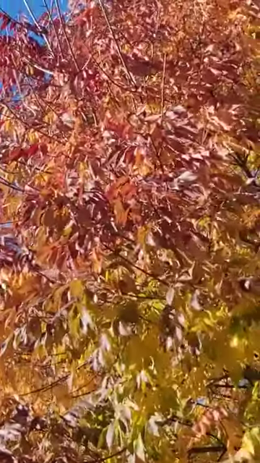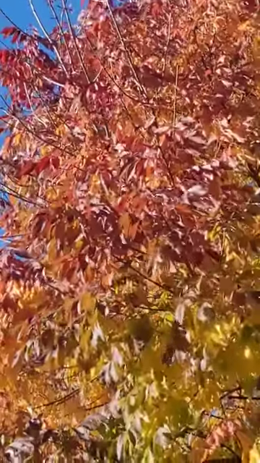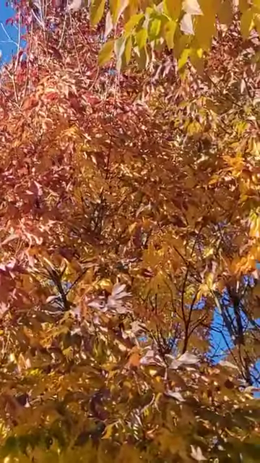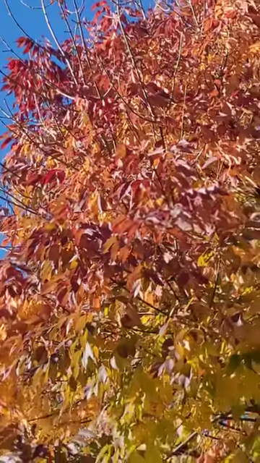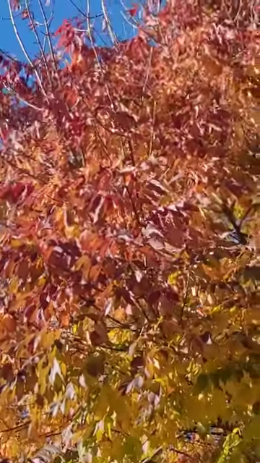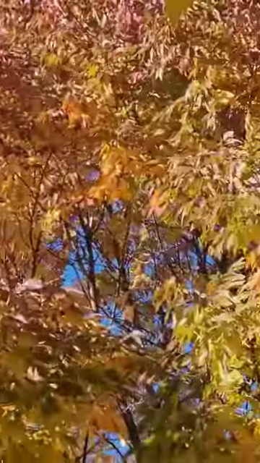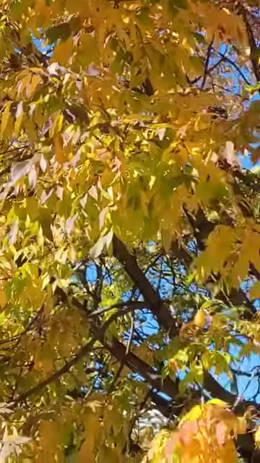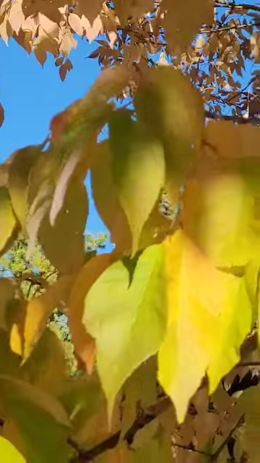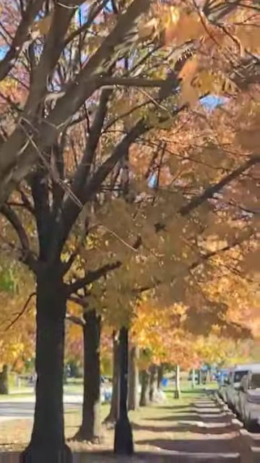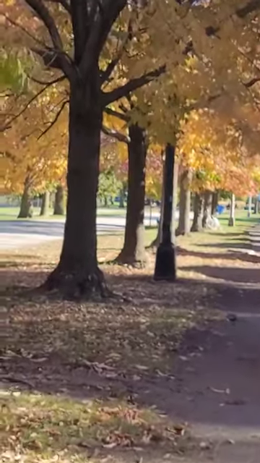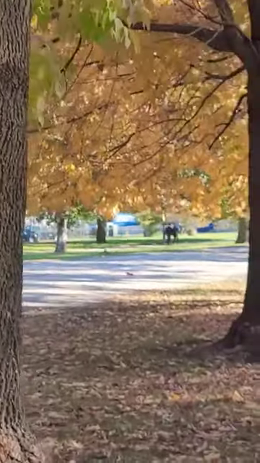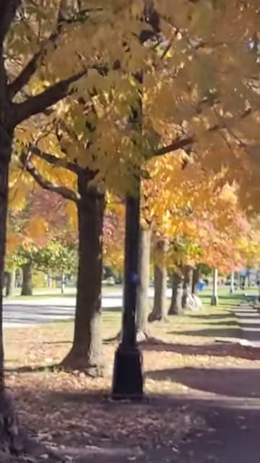So this is the beauty of white ash, Fraxinus americana. And on the same tree, you see the multicolored foliage. Some leaves are dark red, some are wine red, purplish, golden, pale yellow, brilliant yellow, and these stands planted in a row along the busy road in the city of Chicago.